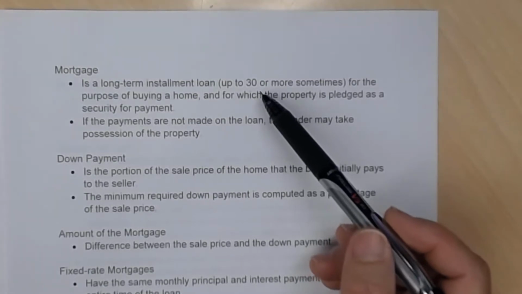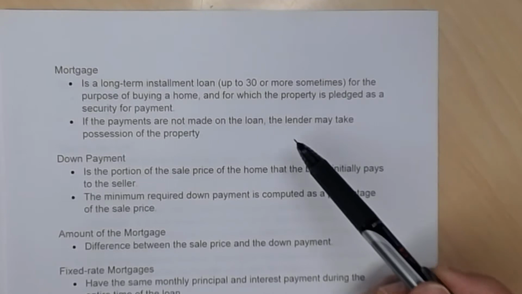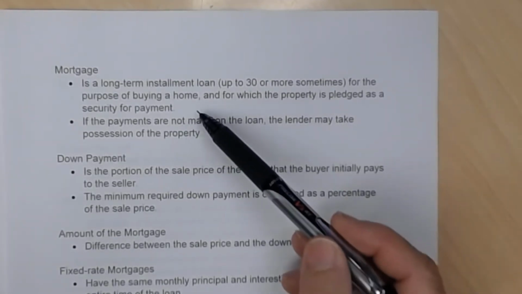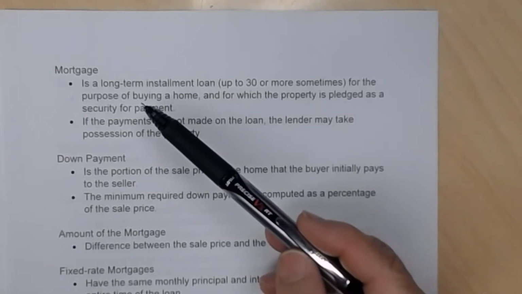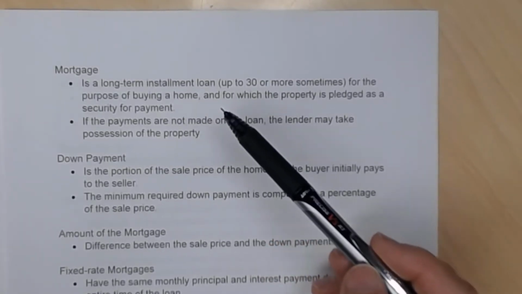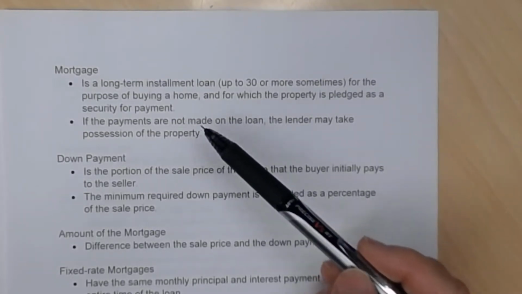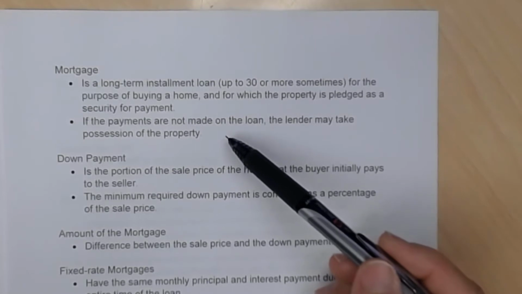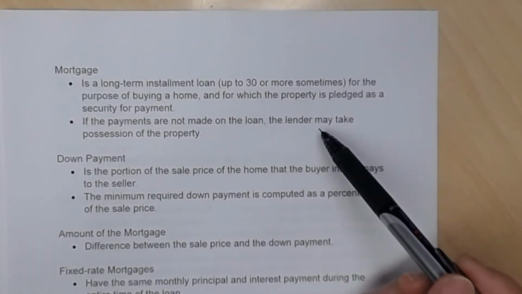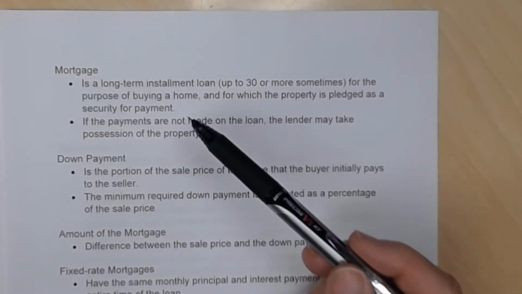Sometimes it's even more than 30, but typically it will be 15 or 30, and it's for the purpose of buying a home. You will hear the word mortgage from almost every person you meet, and it is a loan for which the property is pledged as security for payment. If the payments are not made on the loan, the lender may take possession of the property. So that's what a mortgage is.